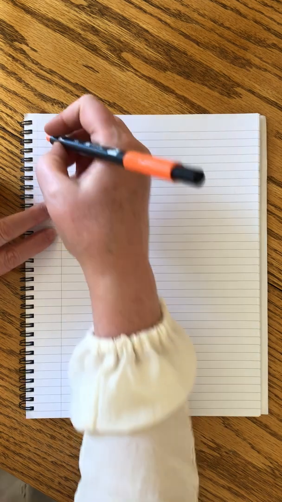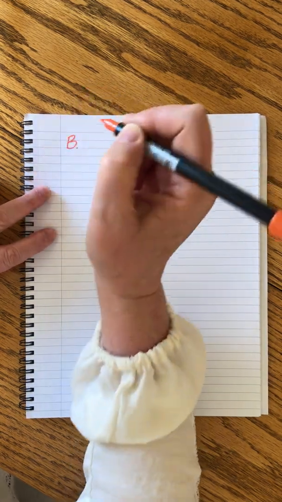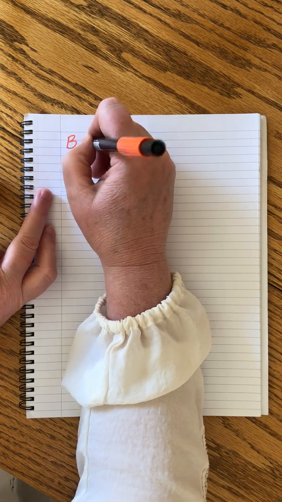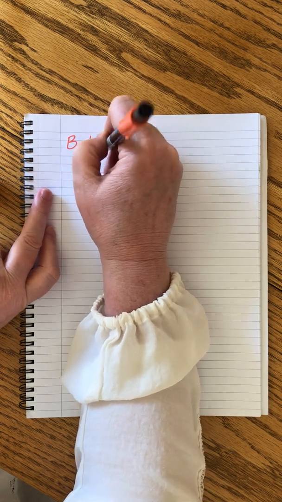Ready? Example 107.2. Here, let me just give this a title. B, these are lines with a given slope.